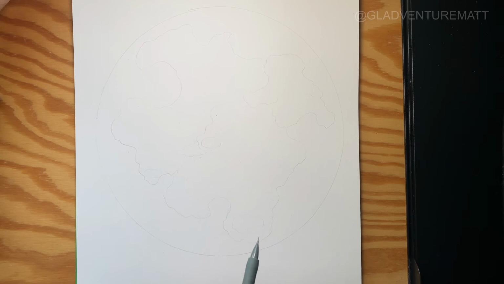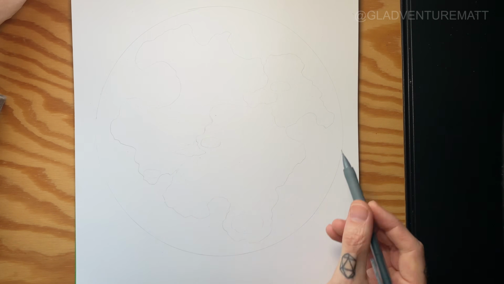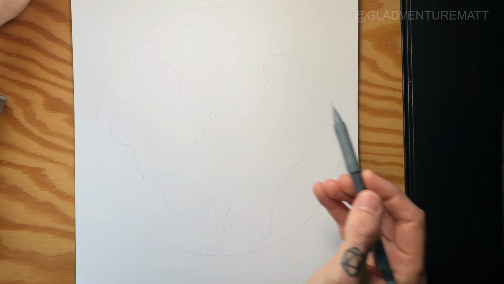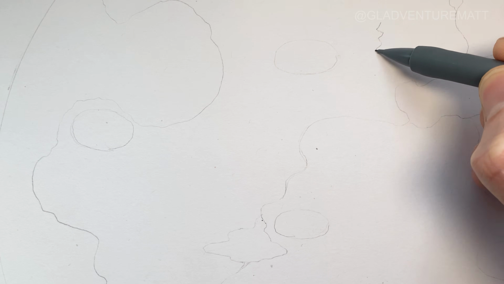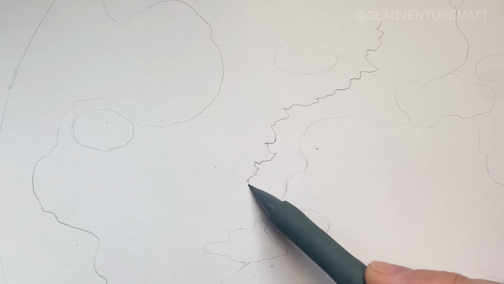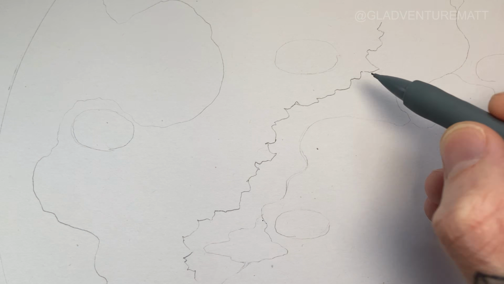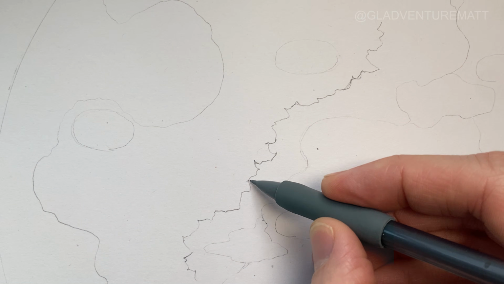So I'm just making some light circles of where I want them to be. Most of them near some sort of water, whether it's a coast or a lake or a river. All right, now for the mountains. I'm laying out this really jagged line here, and that'll be what the mountain range follows. And then I'm just sort of fine-tuning some of the peaks here, making them a little more vertical.